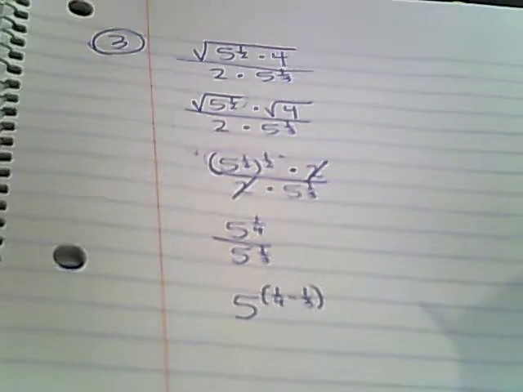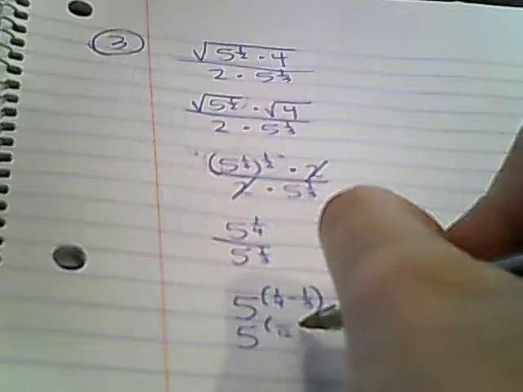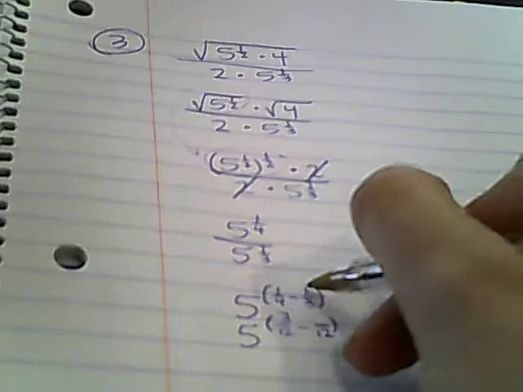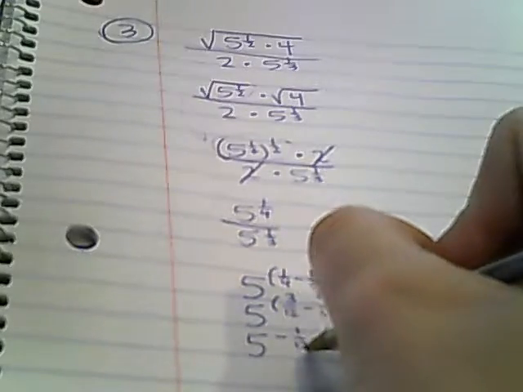Now, when you're subtracting fractions, we need a common denominator here. So I'm going to make those denominators 12. 1/4 is the same as 3/12. 1/3 is the same as 4/12. So I got a common denominator so that I can actually subtract those fractions. So 3/12 minus 4/12 is negative 1/12. So this is my answer.